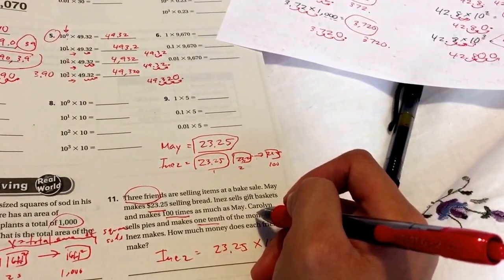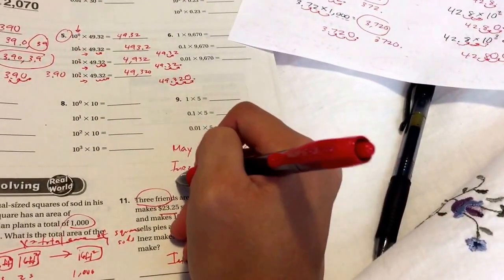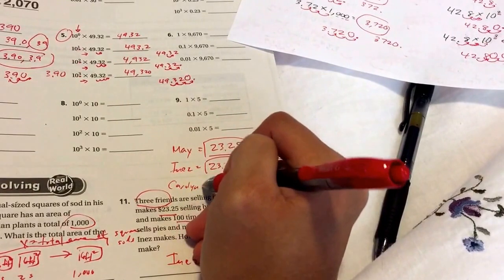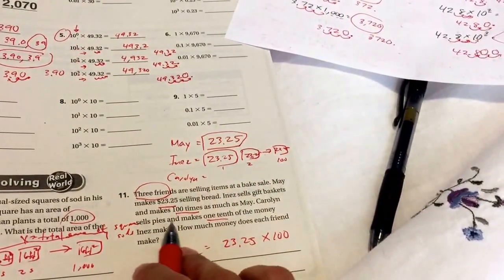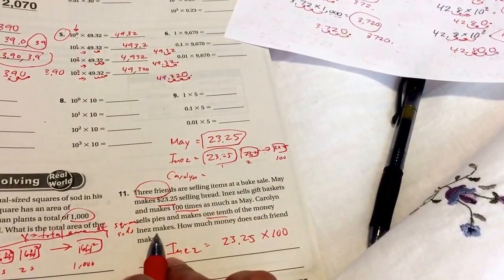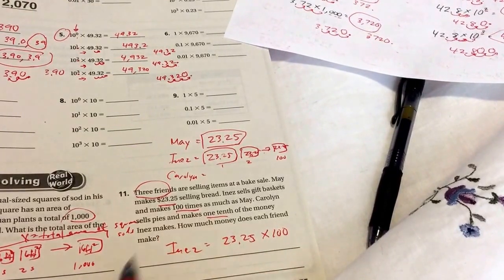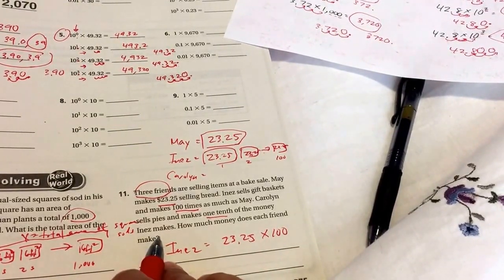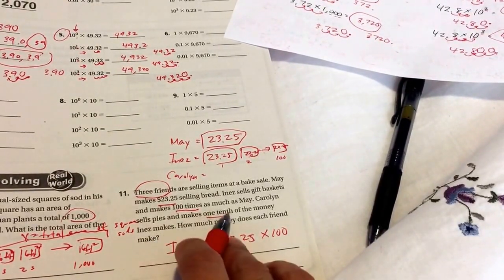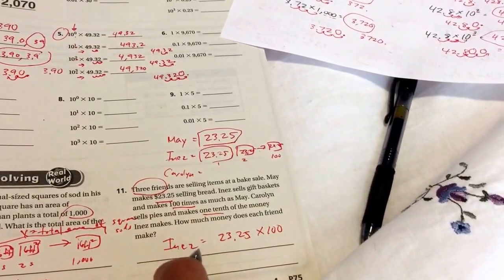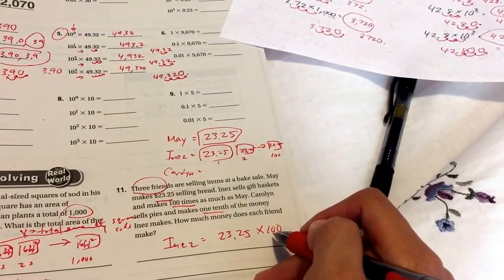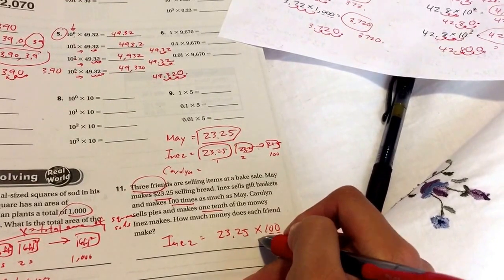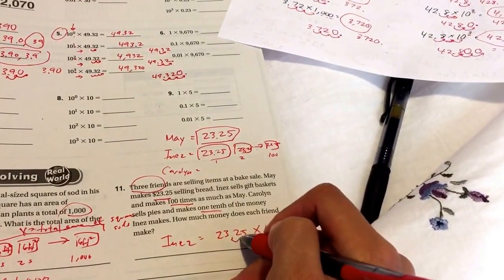Last person is Carolyn. And she makes 1/10 the money of Inez. So you have to find what Inez makes. And she makes 1/10 of that. So first you need to solve Inez. So to solve Inez, you need to multiply it 2 times to the right. 1, 2.